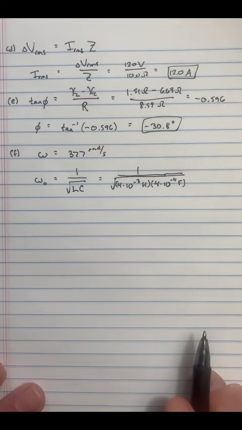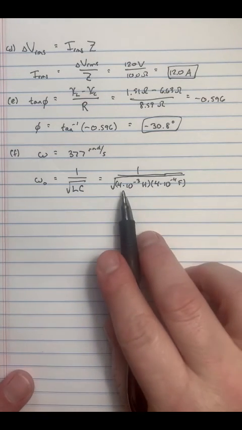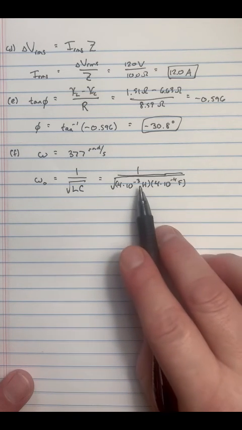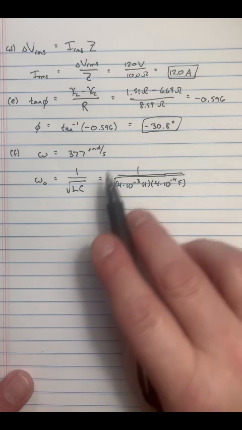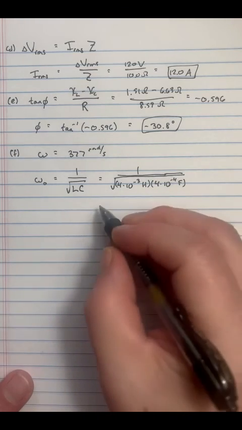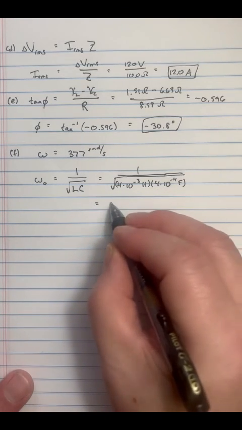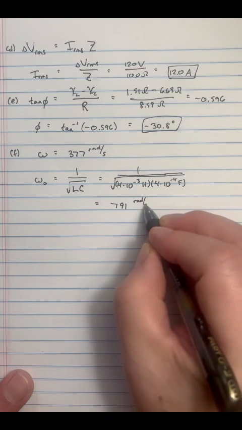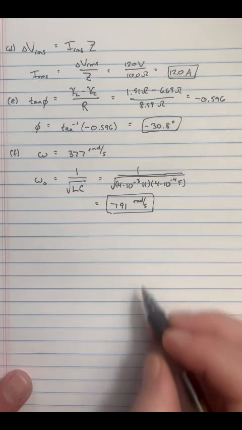So when you're calculating, by the way, it's probably simplest to take this number, multiply that number, get your result, take the square root, and then invert it. So that's the process I would go through if I was doing that calculation. And when I did that particular calculation, this is the result we come up with.